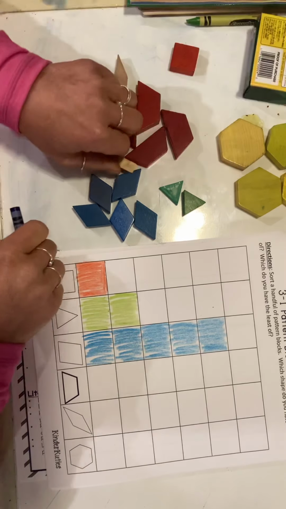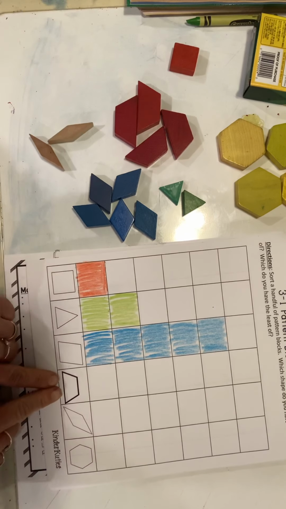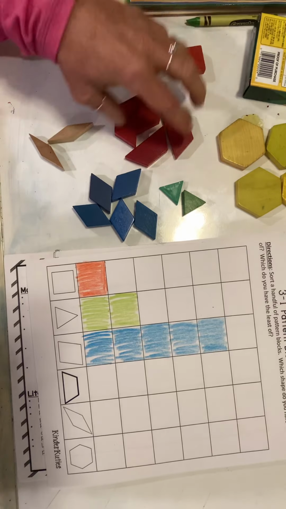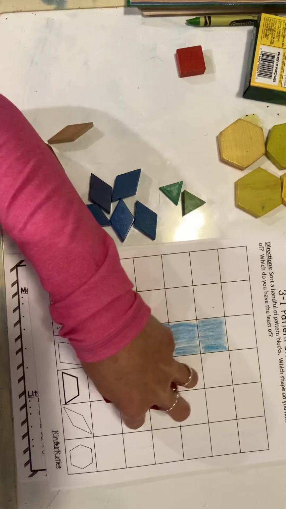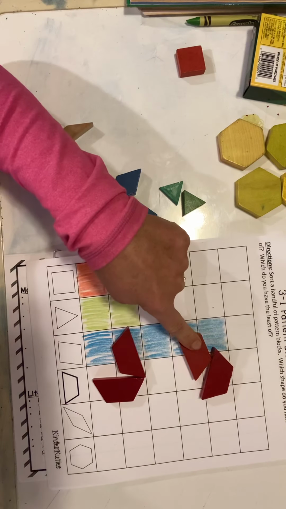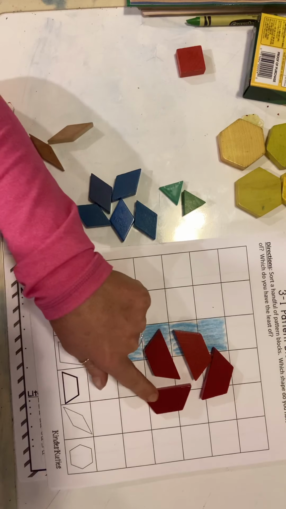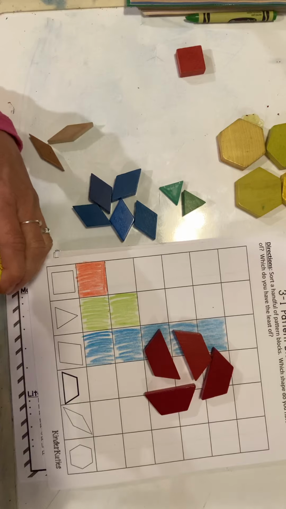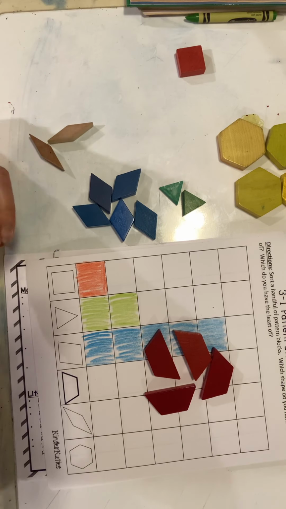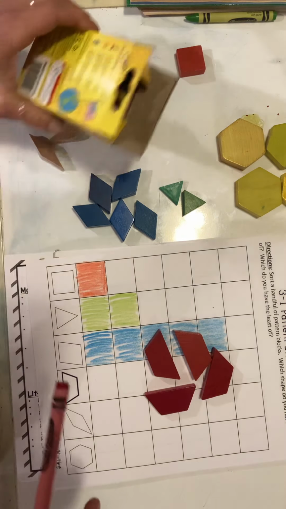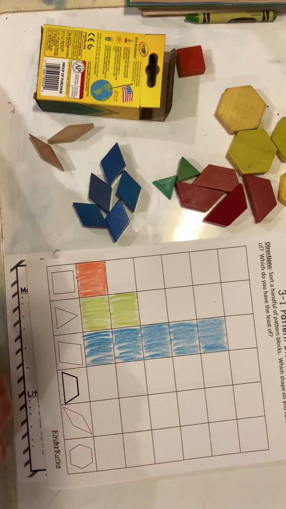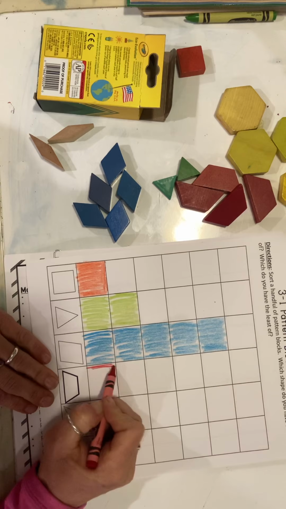All right, next, it shows trapezoids. Trapezoids, the red ones. Let's see how many red ones I have. Okay, 1, 2, 3, 4. I have 4 red trapezoids, so I need now a red crayon. I'm gonna get my red crayon out, slide these to the side, and remember I had 4.